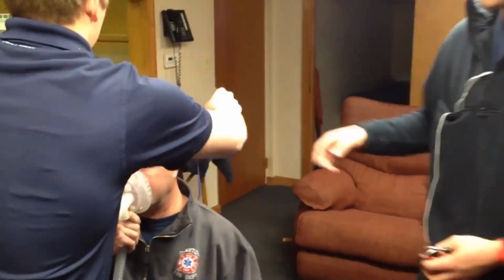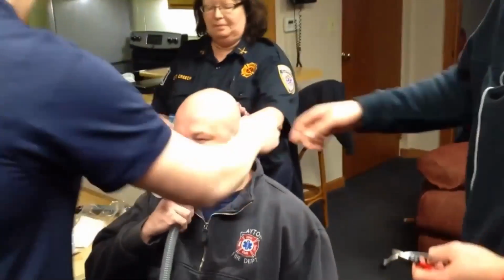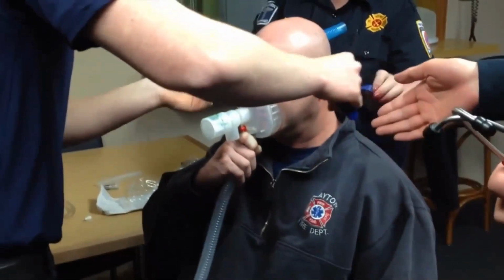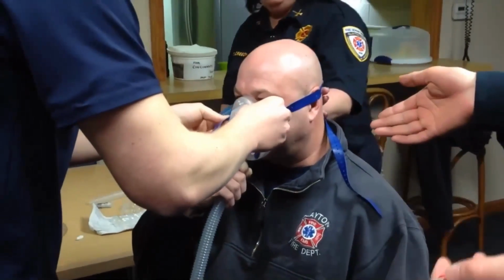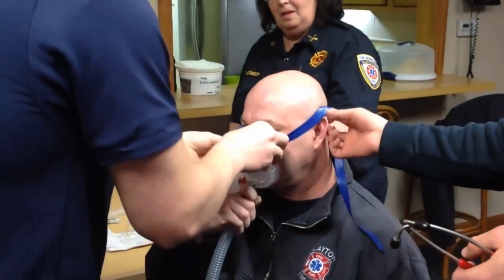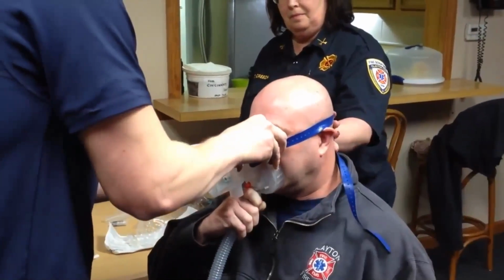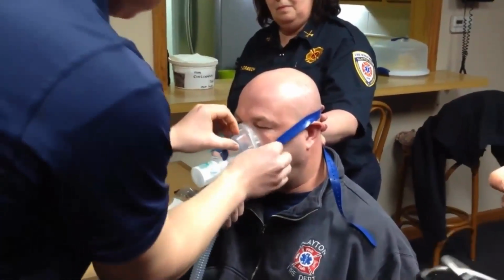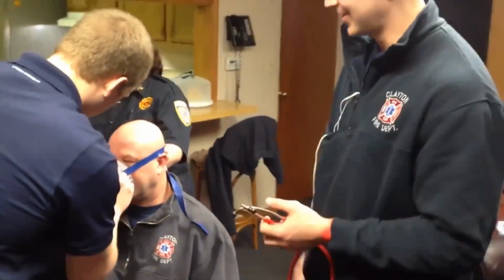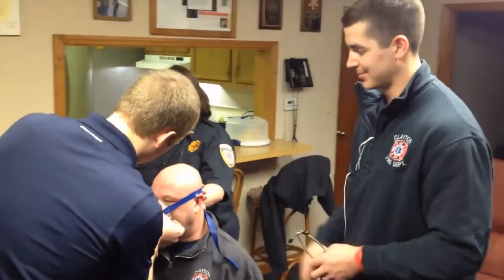So what Tyler's doing is putting the head strap on. Basically, all this does is prevents Mike from having to hold the thing on his face the whole way to the hospital. So what you do is you want it tight, not too tight. You don't want to make the person anxious, because they start getting too much anxiety from feeling like they can't breathe. That's going to screw the whole system up.